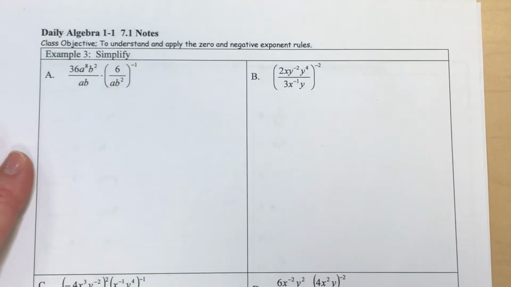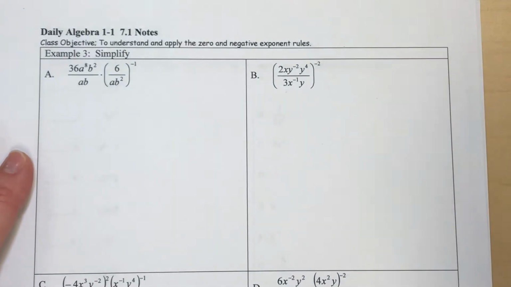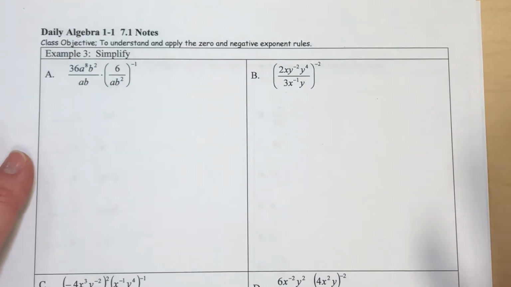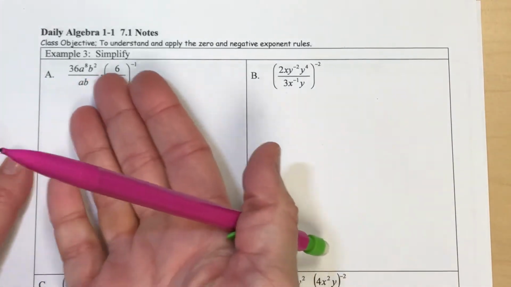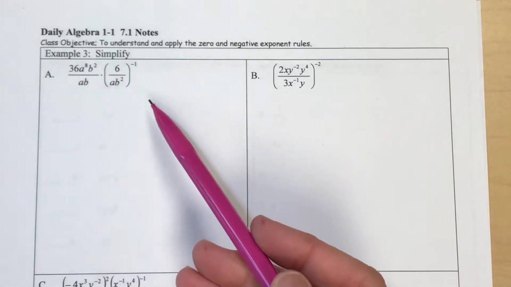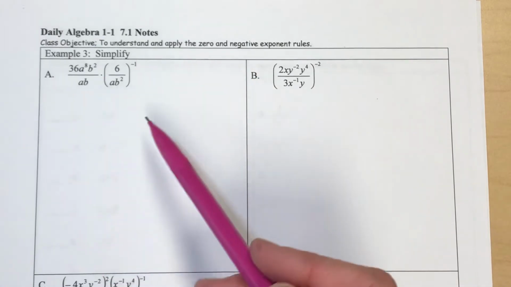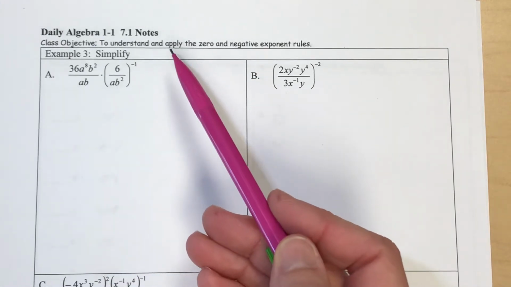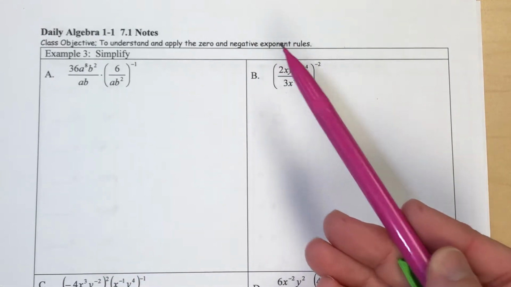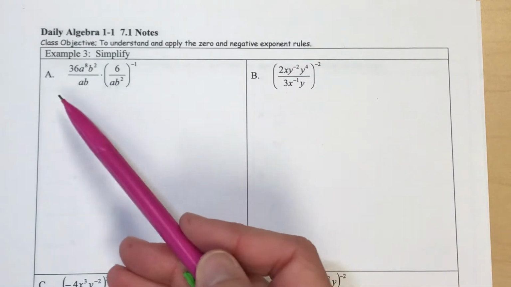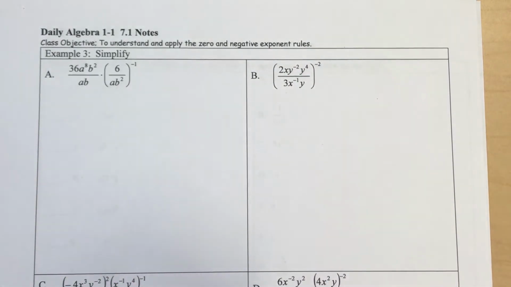In this video, I'm going to help you simplify some pretty tough exponential, not even functions, just expressions. Hopefully after this lesson, you'll know how to understand and apply the zero and negative properties of exponents, and I'll talk to you about how to simplify these pretty tough problems.